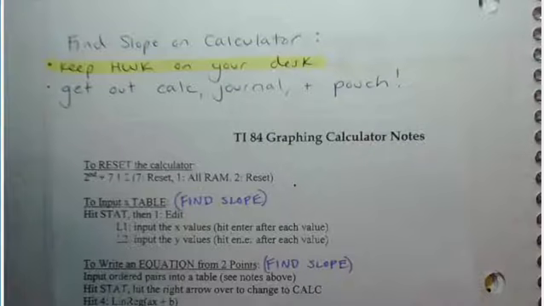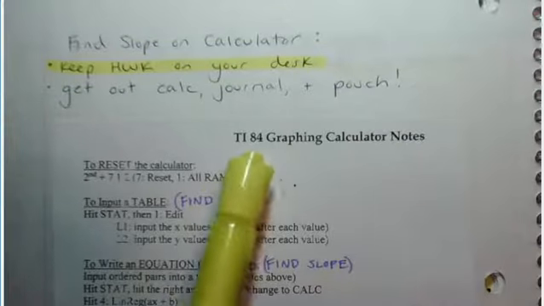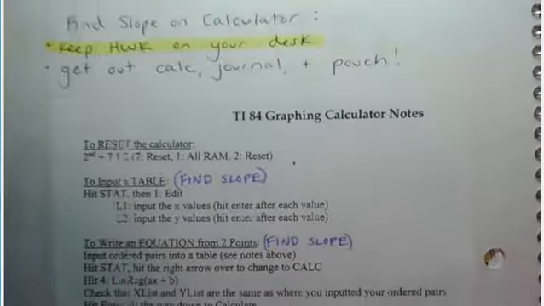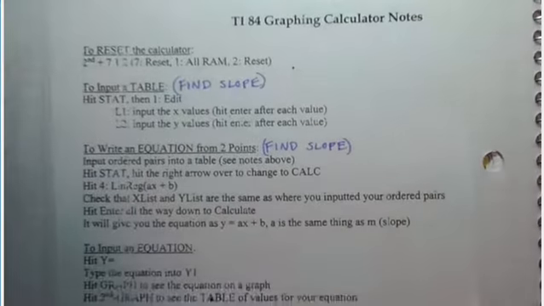You'll also receive this half sheet where it says TI-84 Graphing Calculator Notes. Go ahead and glue that in. And once you have that glued in, we're going to take a look at what you just glued in.